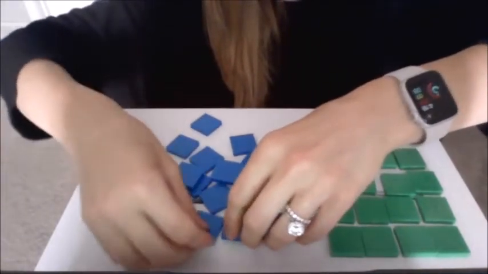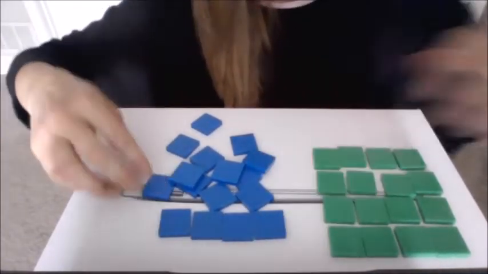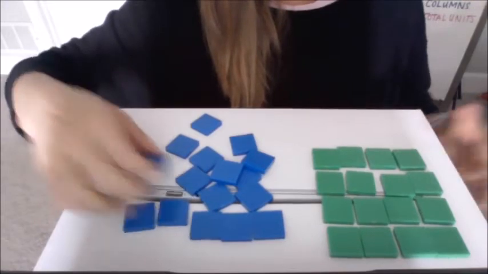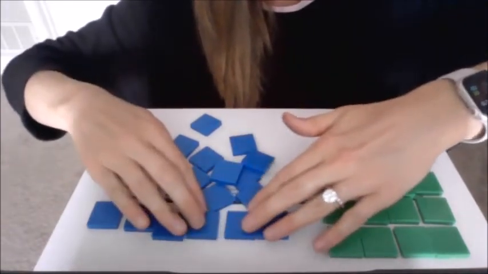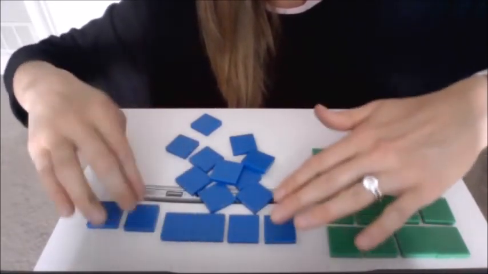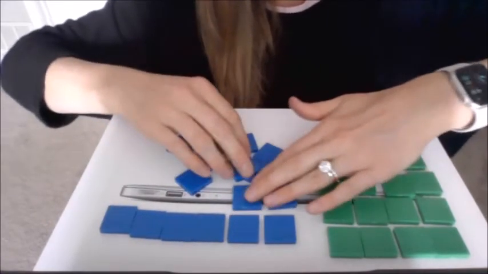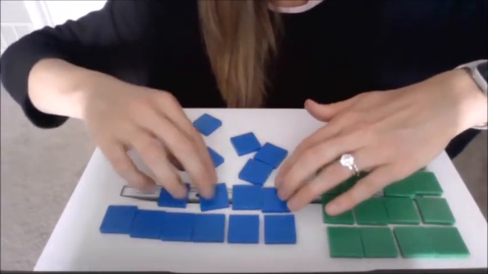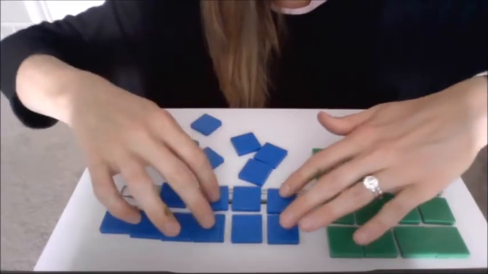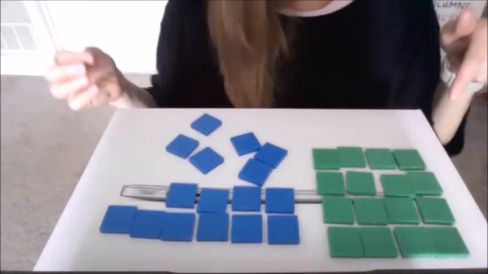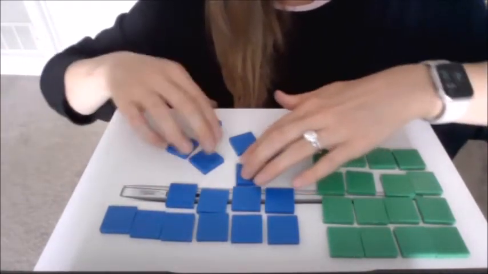So, it's kind of like a guess and check to see if I can create another rectangle. So I'm just kind of lining them up. We want to make sure that it's not going to be the same way that we created the first time, which is 4 rows and 4 columns.